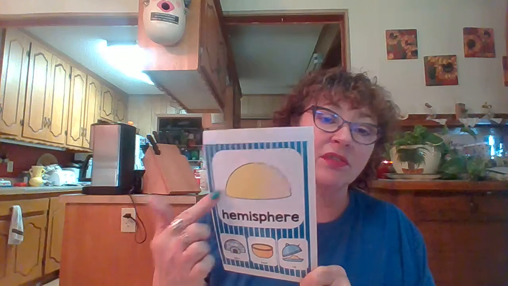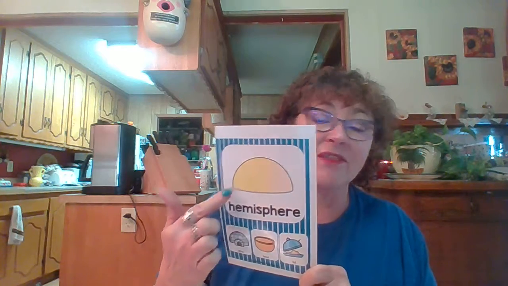Okay. Now I'm going to throw a little freebie in here just so I can say that I used all my cards. This looks like a circle, doesn't it? Except it's just half. It's half of a sphere, so it's called a hemisphere.